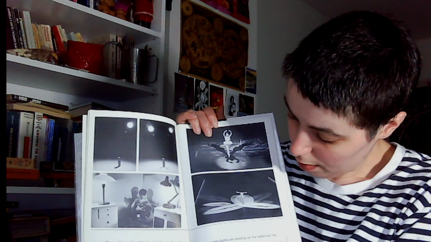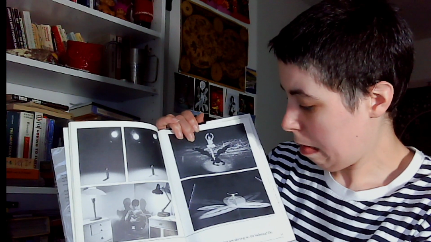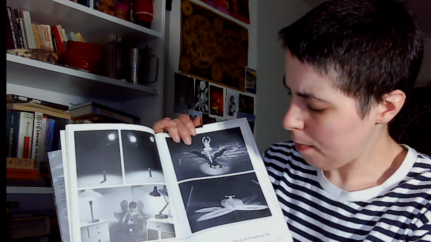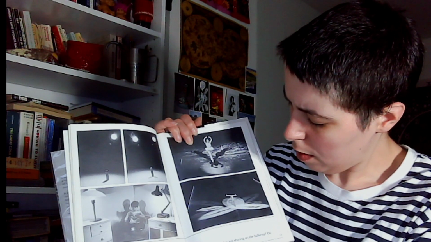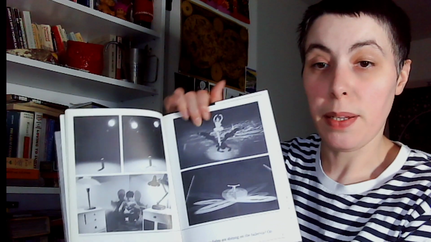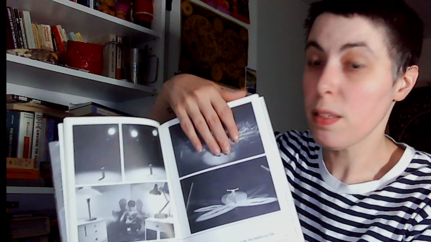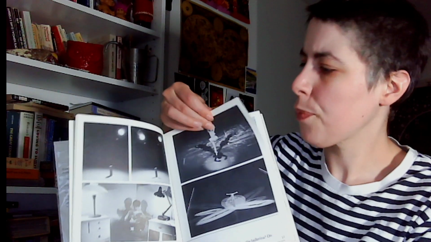And there are 7 lights. Oh wait, maybe more. 1, 2, 3, 4, 5, 6, 7, 8, 9. I see 9 shadows. So 9 lights on this ballerina. I may be wrong though.